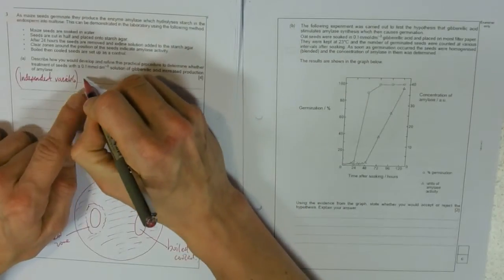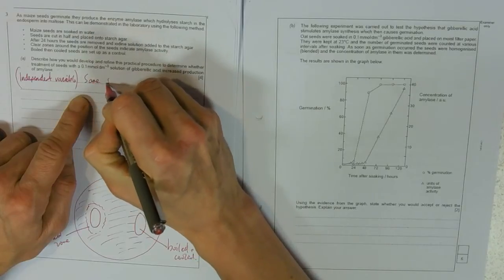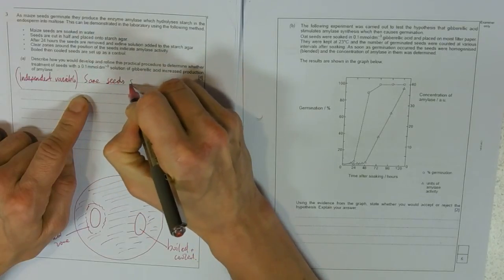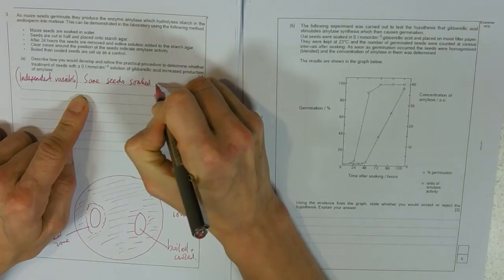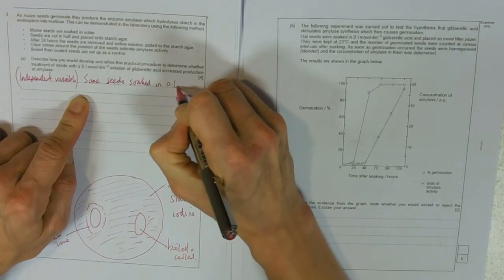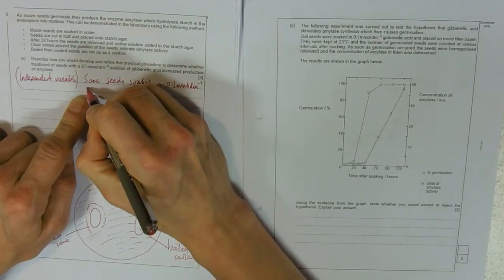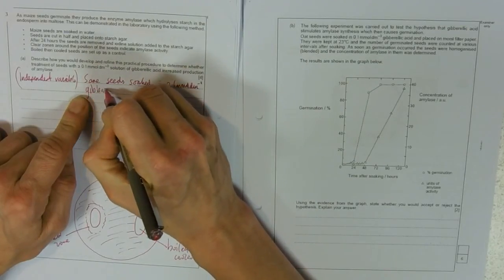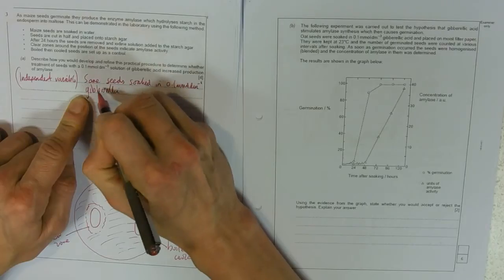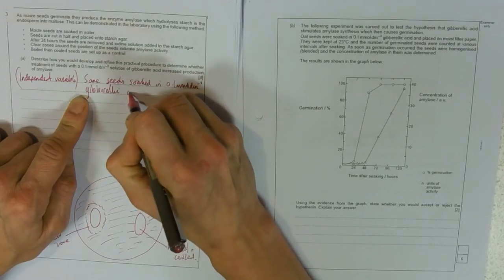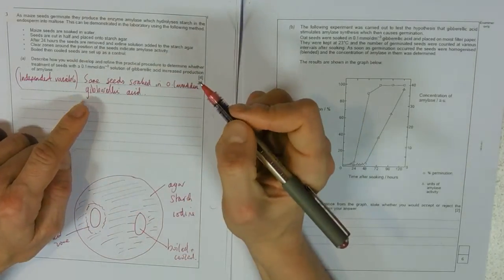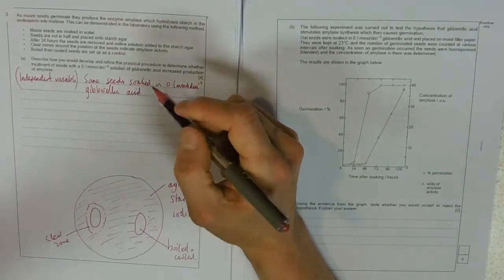So some seeds soaked in 0.1 millimole per dm cubed gibberellic acid, and the other half will not be.